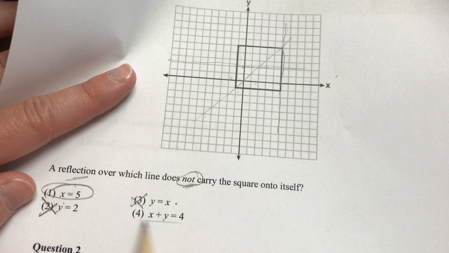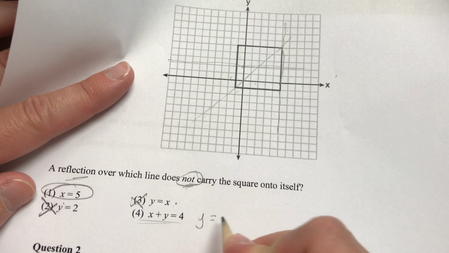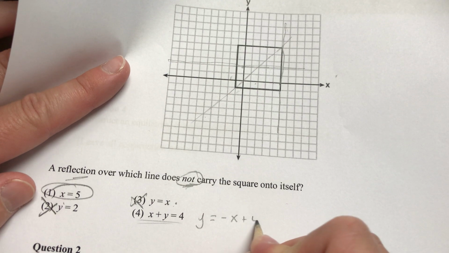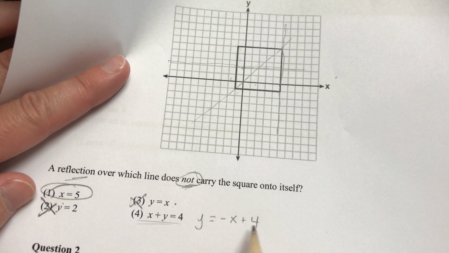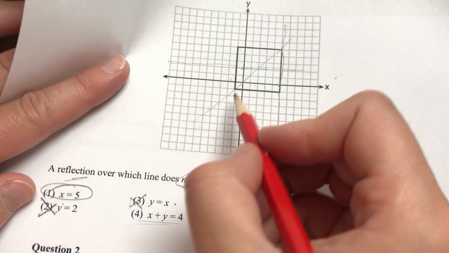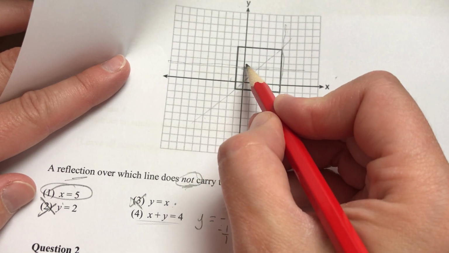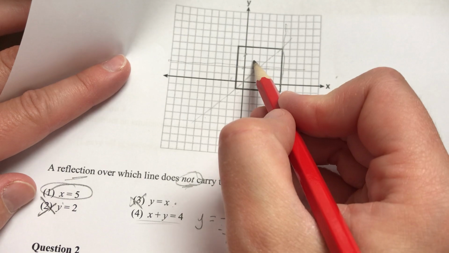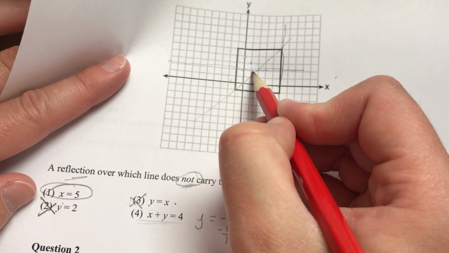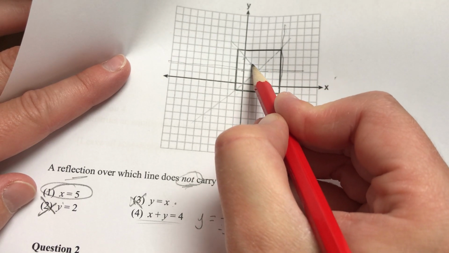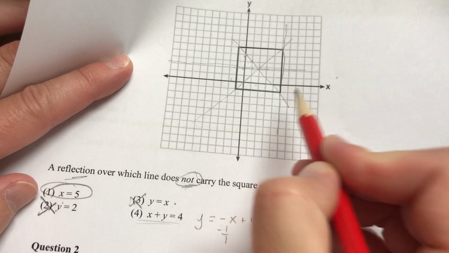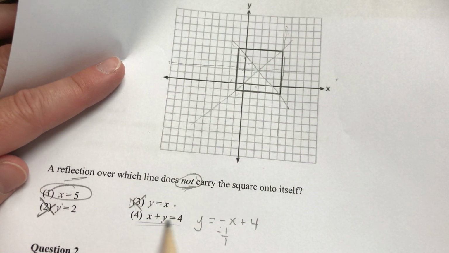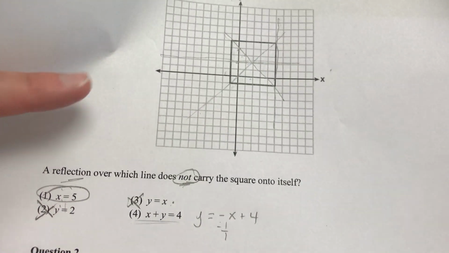Now I said we're going to leave this till the end. Say this was the answer. You would have to rewrite it with y by itself. This is your y-intercept. This is your slope, which is -1/1. So this is starting at positive 4, and then it's going down 1, right 1, down 1, right 1. So if you notice, it's that other diagonal through the square. But luckily for this one, you wouldn't have had to go that far as long as you know your x and y lines.